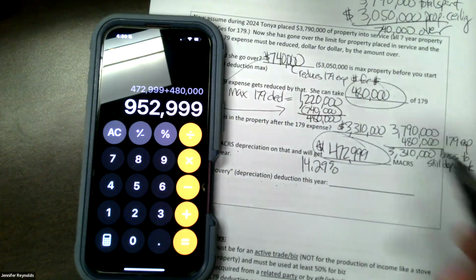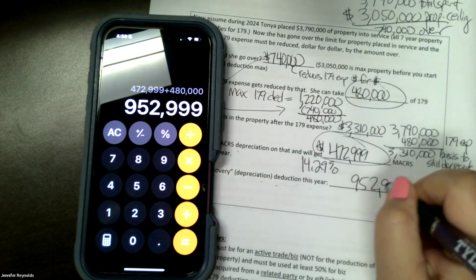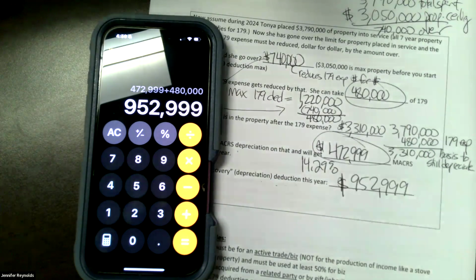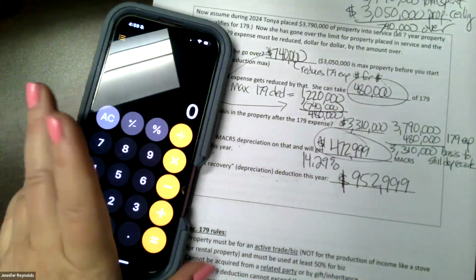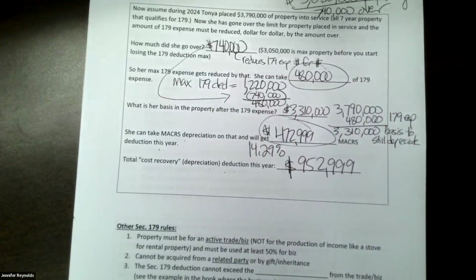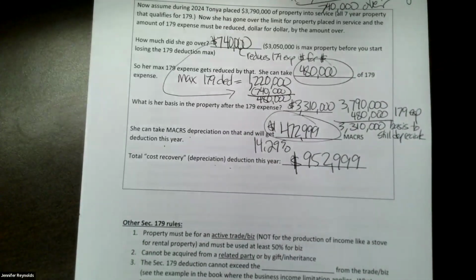Those are both depreciation deductions for this year. I don't know, y'all, that number's not ringing any bells, but I just don't want to stop and go back and add. So first person through this who finds a mistake, I'll send out an announcement if there's one. All righty.